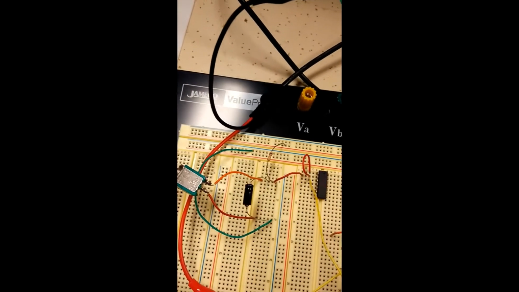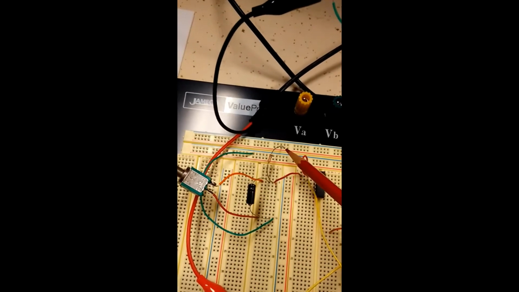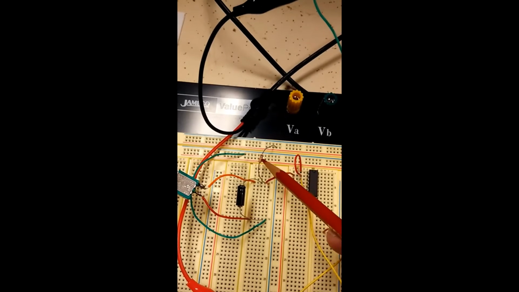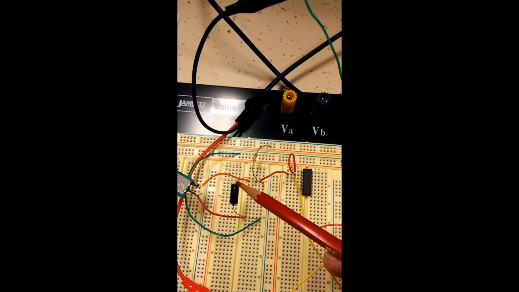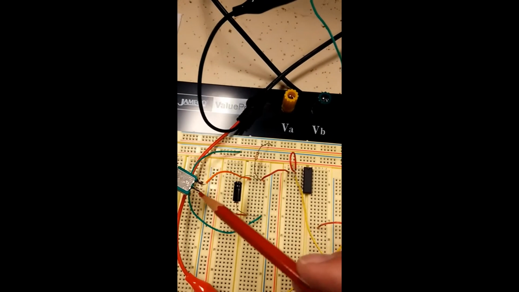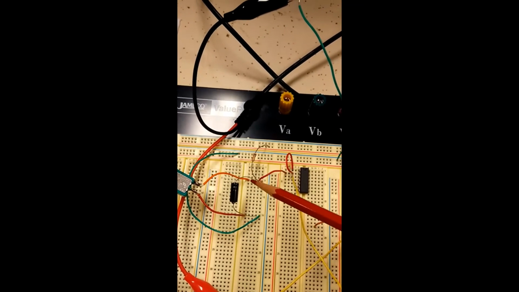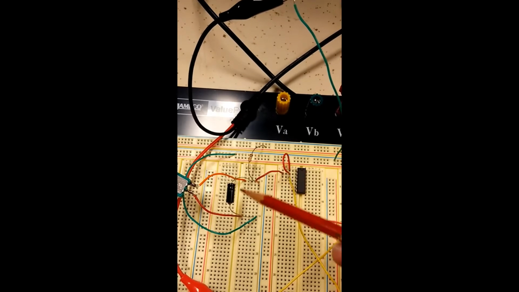Then we have the switch. We have a voltage drop across the resistor and a voltage drop across the capacitor. If the switch is off, then we have this voltage drop. It's like a voltage divider.